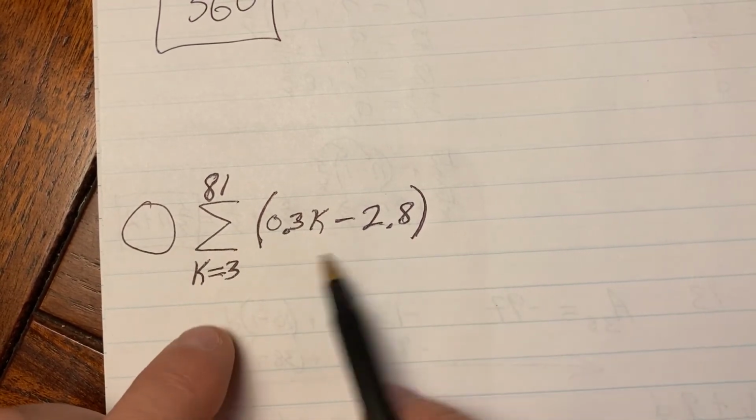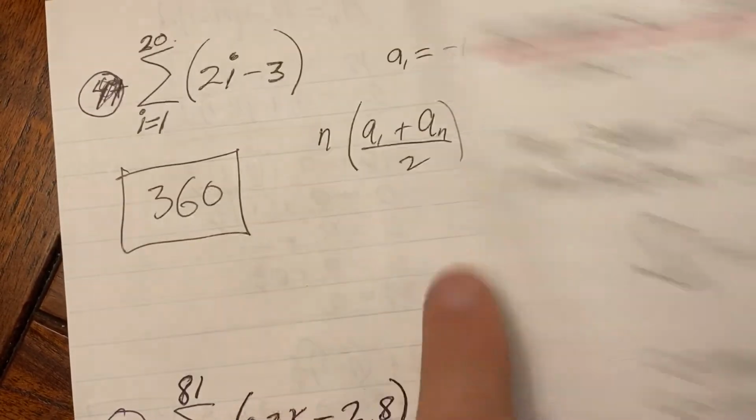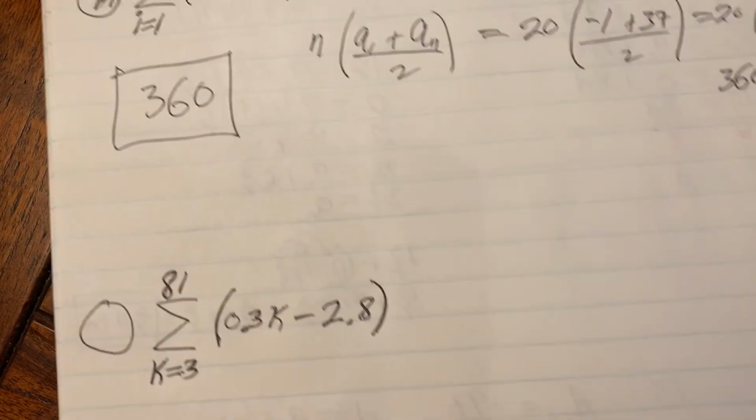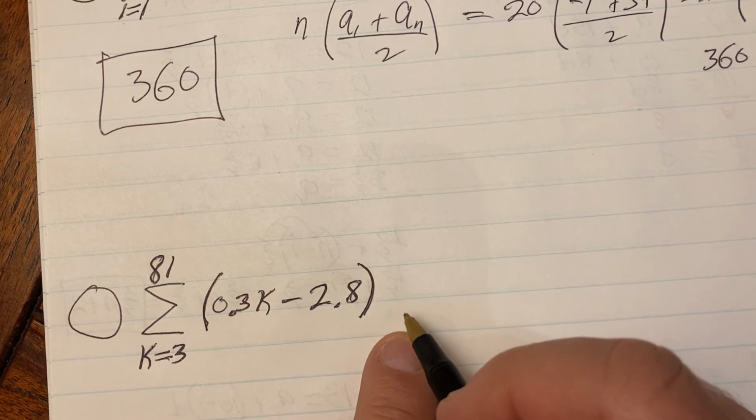Why do I not want to add them all? Because there's a formula for that. It's right there. Why do I not spend the time adding up all of those? I don't want to do that. Why work harder when I could work smarter? Okay.